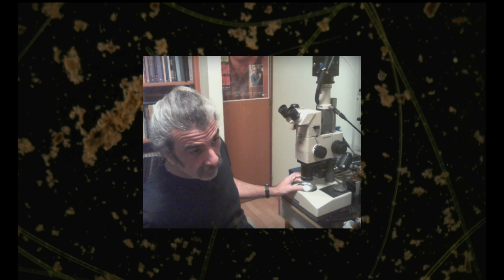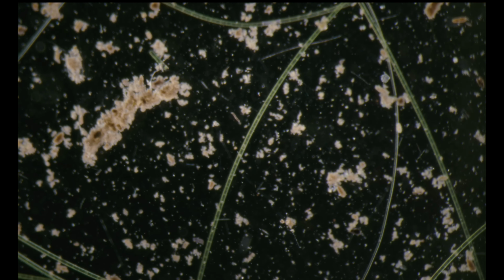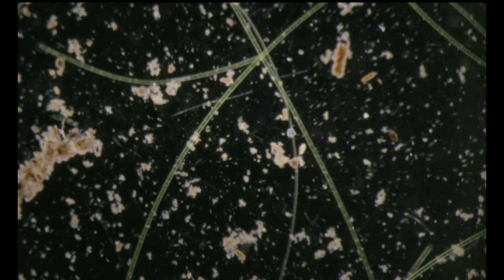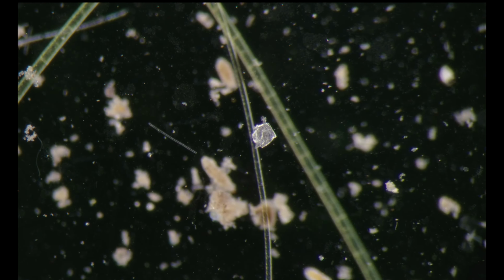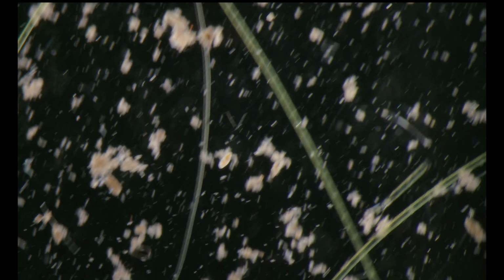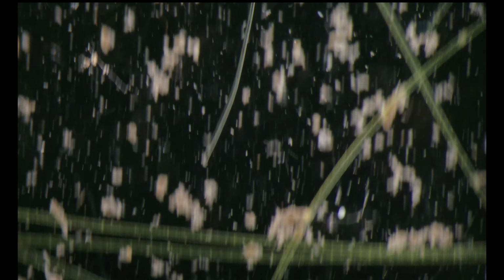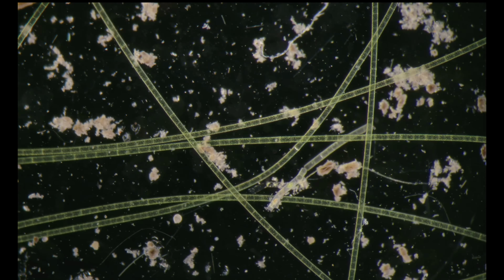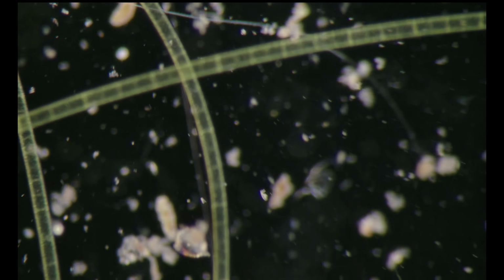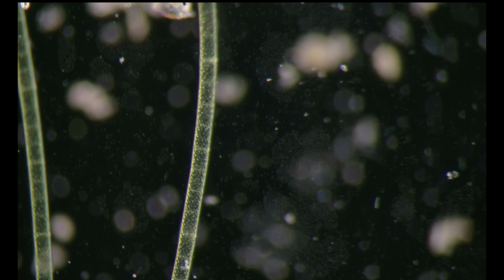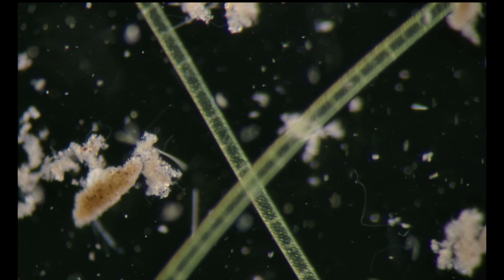Let's switch me off. Turn the light on. Again, don't start with too much magnification. So you can see the top layer now also has bacteria, but much lower density.